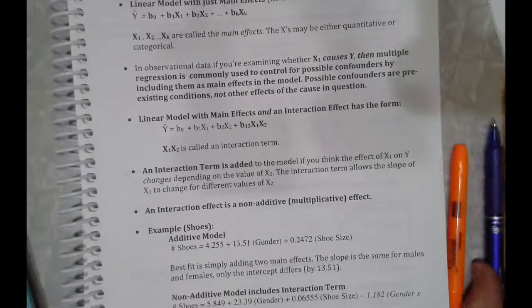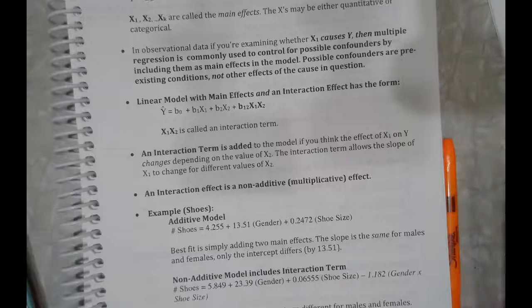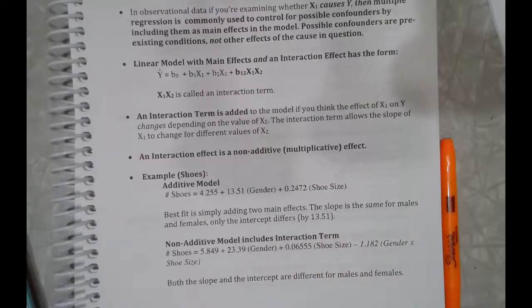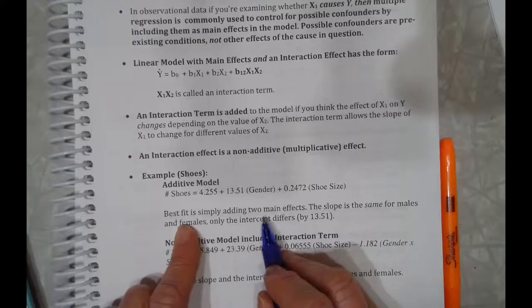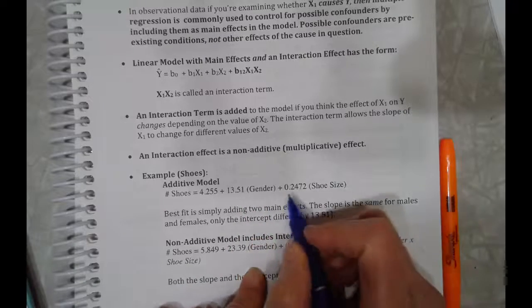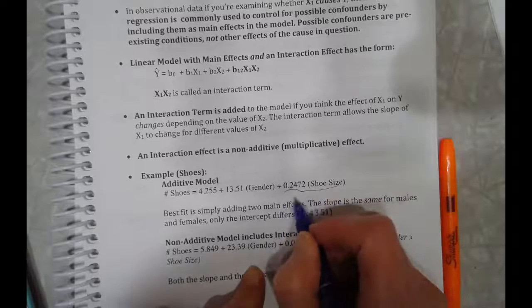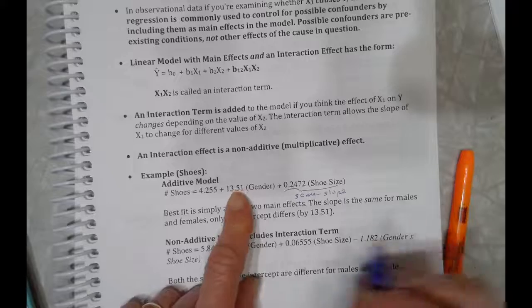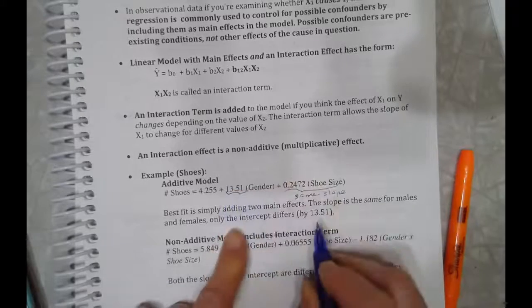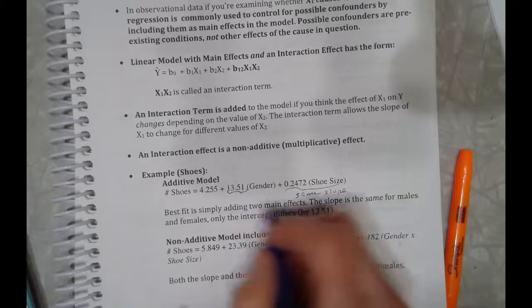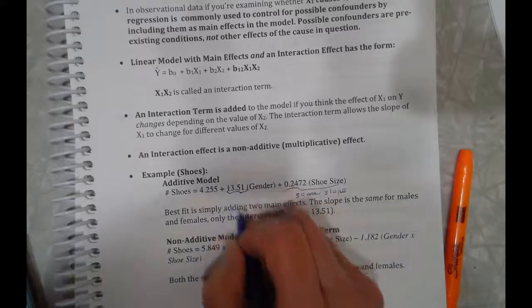So we looked at this number of shoes with just an additive model with no interaction effect, and we saw that it's best fit simply adding the two main effects. This is the same slope. We had the same slope for both males and females. And this right here is the change in intercept, the difference in intercepts between males and females.